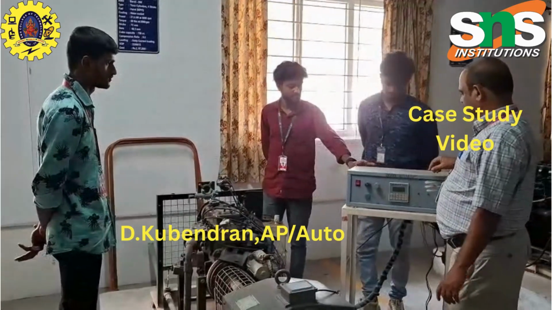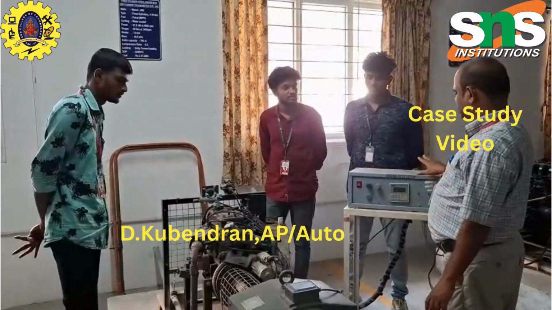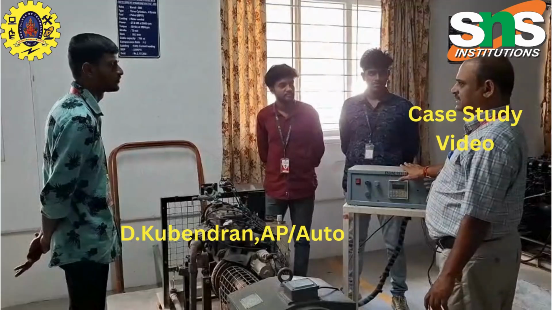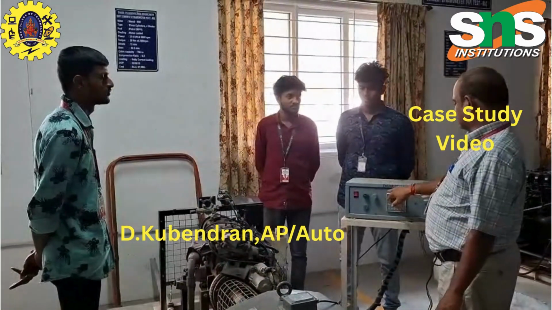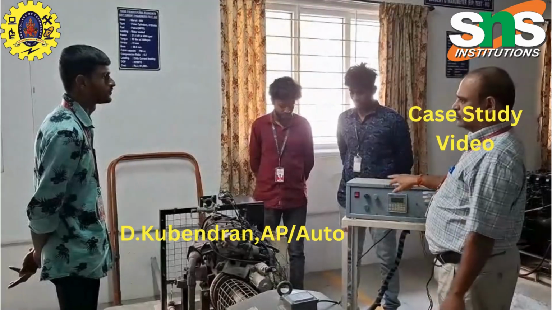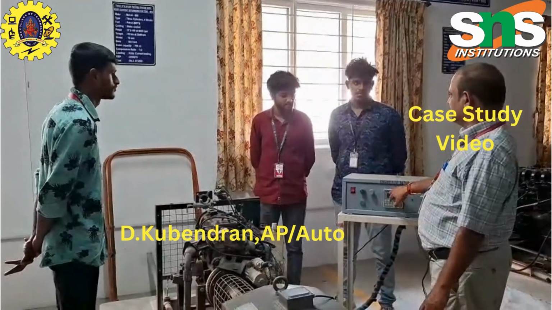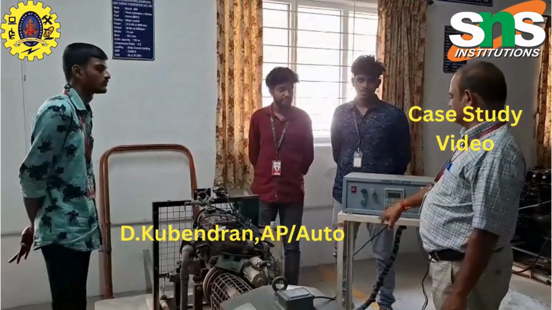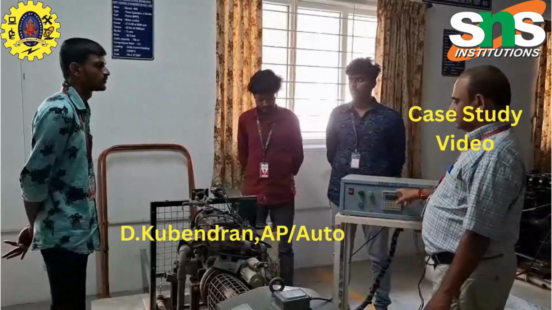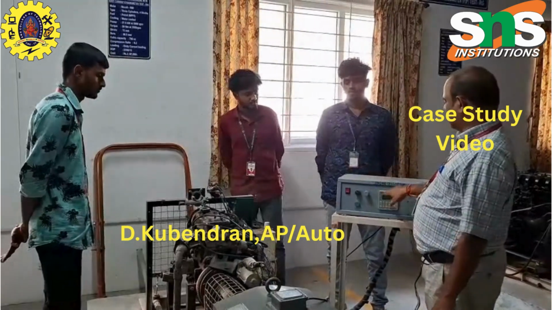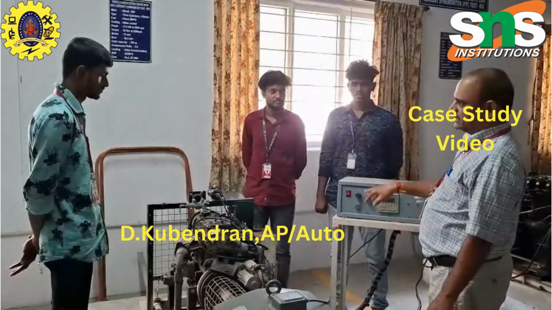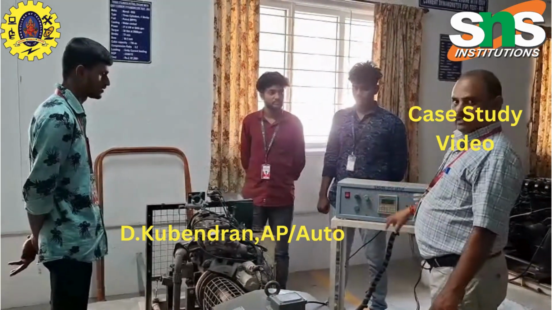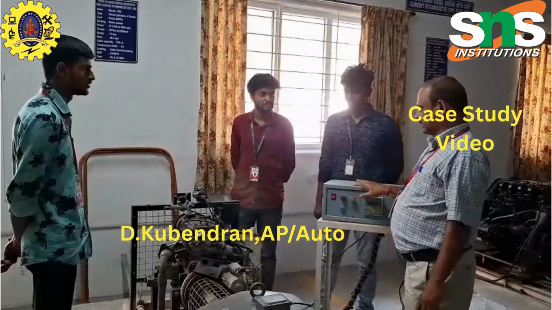Sir, what is the name of this? This is the electronic digital engine test, because here no linear motion is available, only digital information. If you switch on the current, how much power will be developed and how much fuel will be consumed, everything will be displayed on the digital meter. Okay, this is the setup.